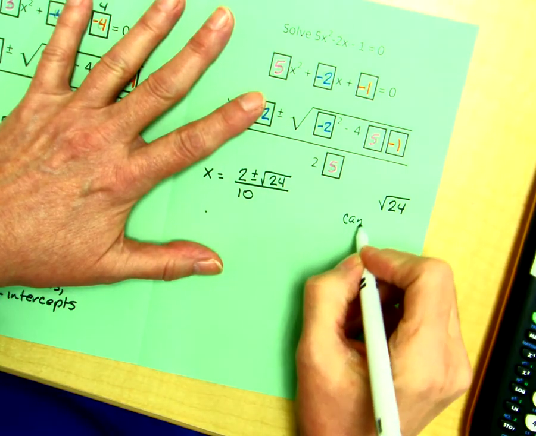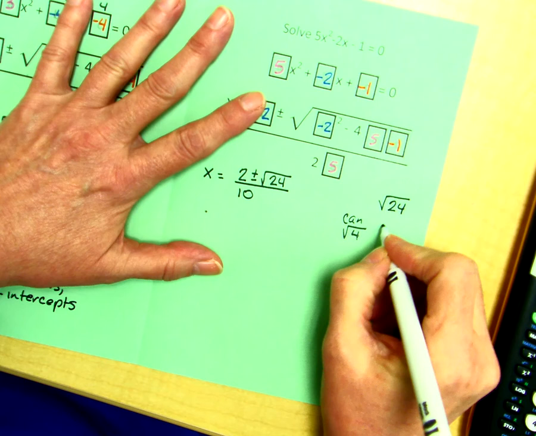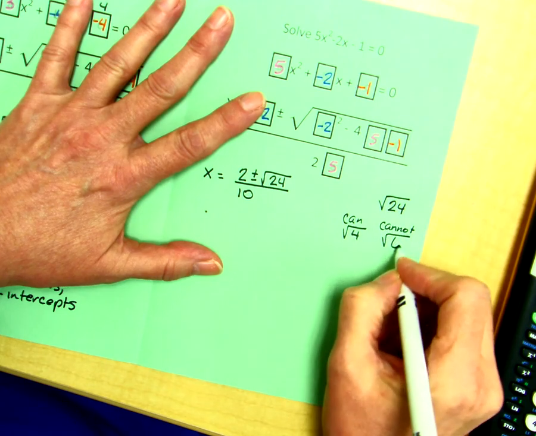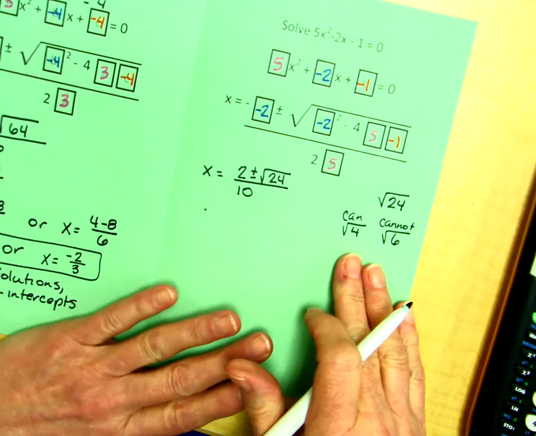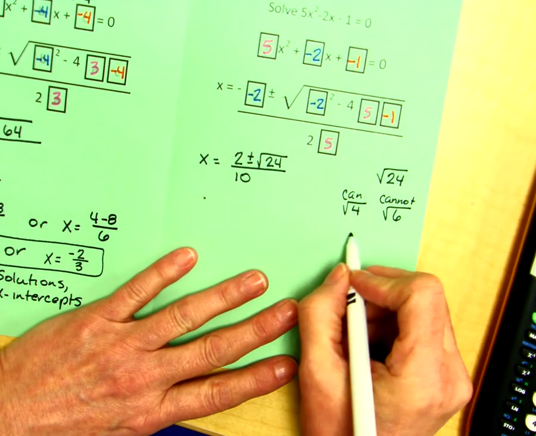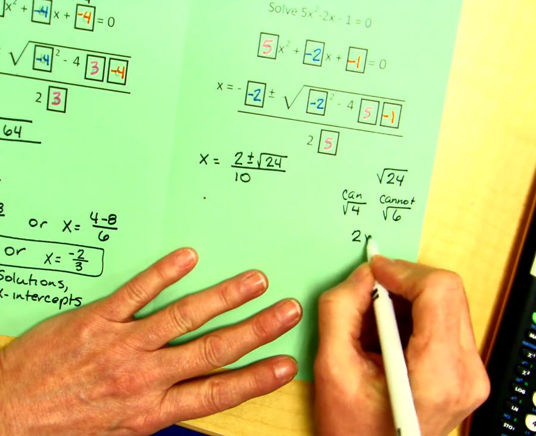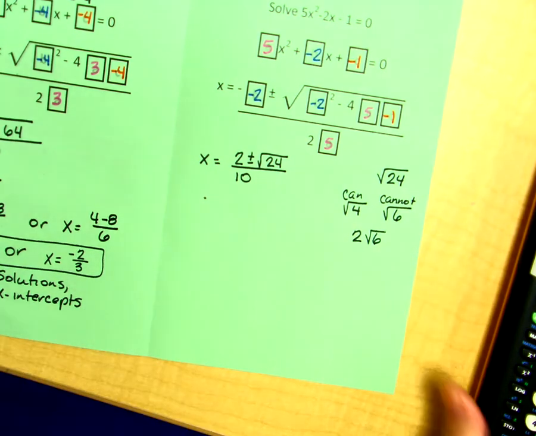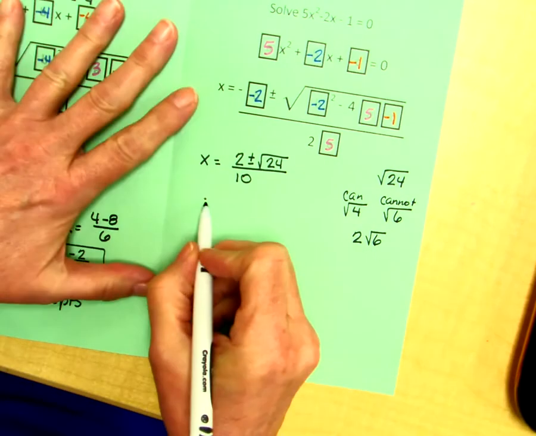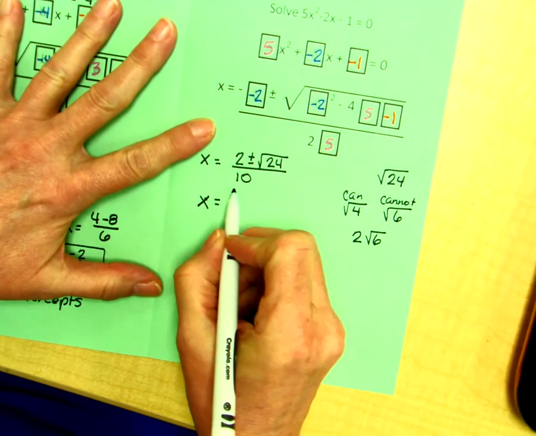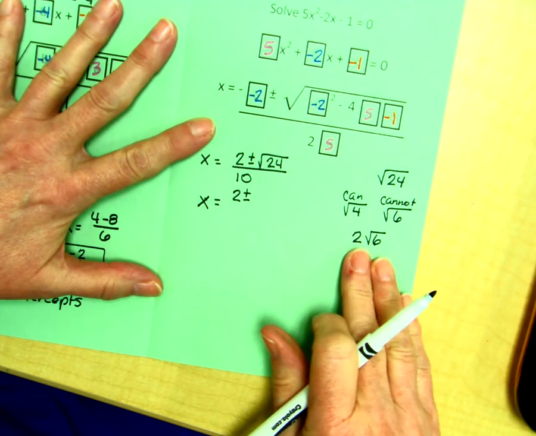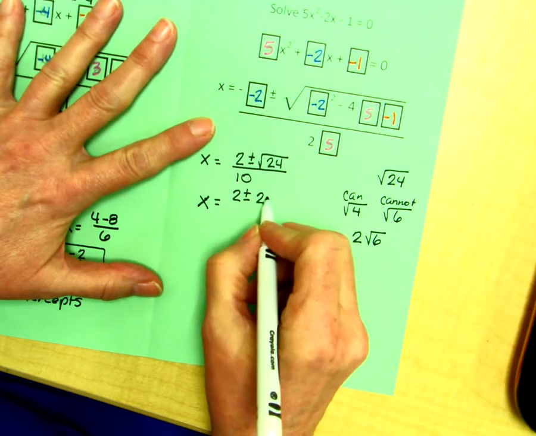So I can take the square root of 4. I cannot take the square root of 6. So this is how I'm going to simplify the square root of 24. I'll take out the square root that I can, which is a 2, and leave the 6 underneath because I cannot simplify the square root of 6. So in my equation over here, instead of writing the square root of 24, I'm going to write 2 times the square root of 6.